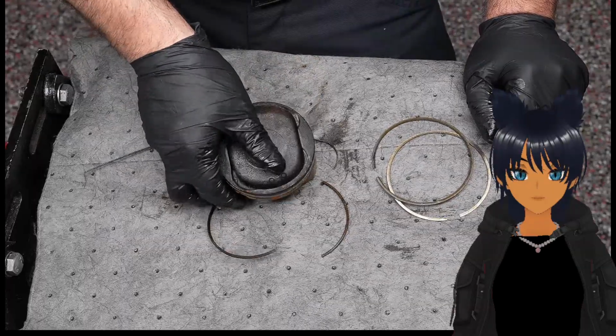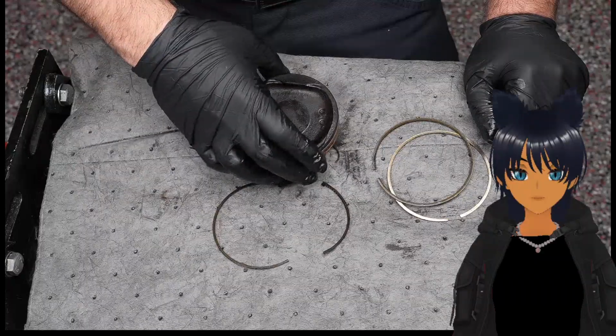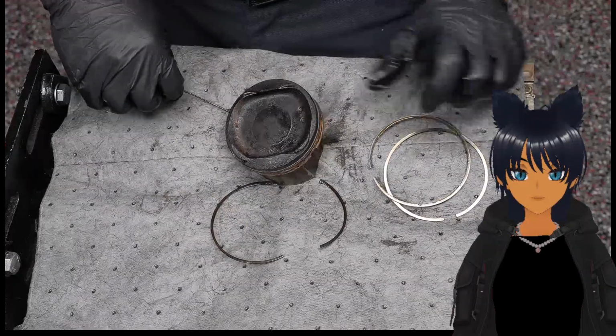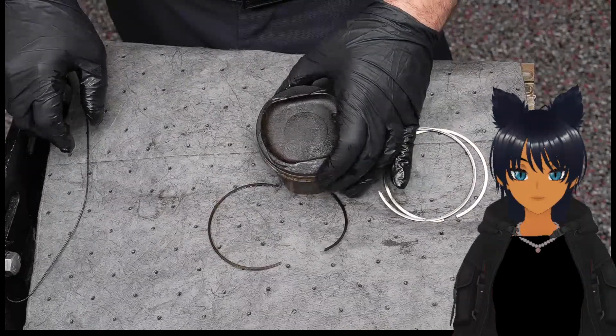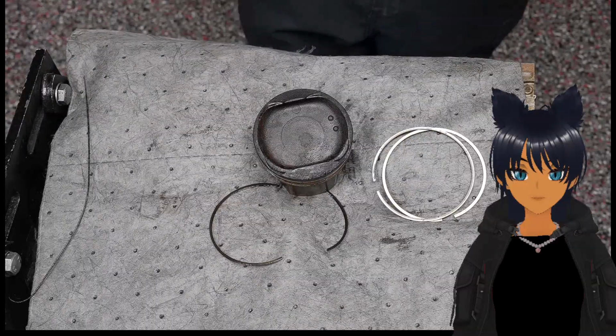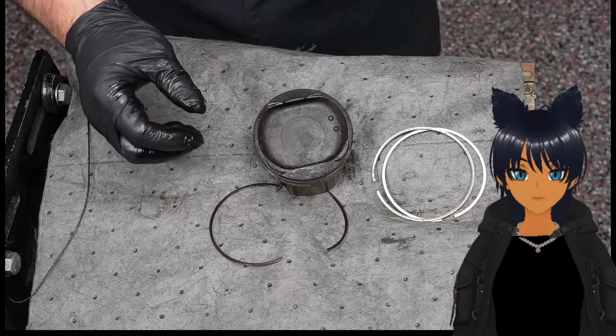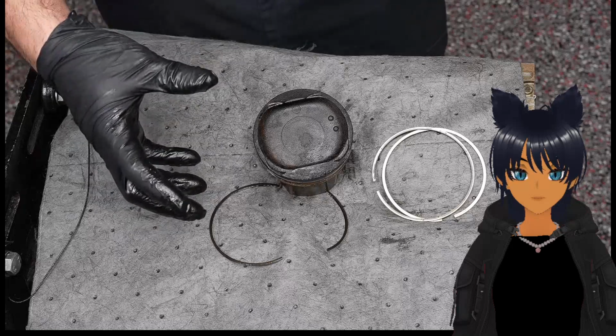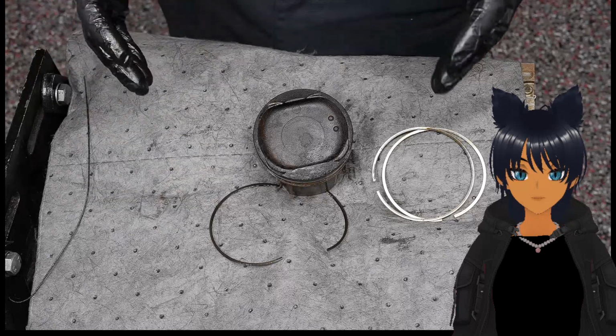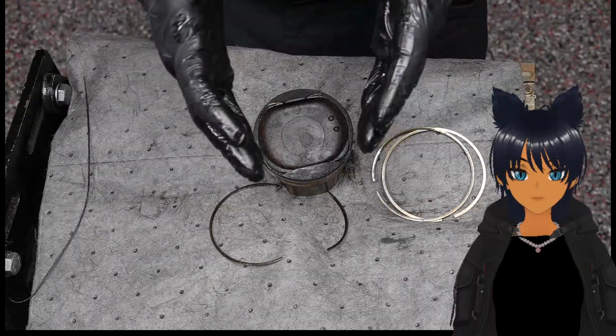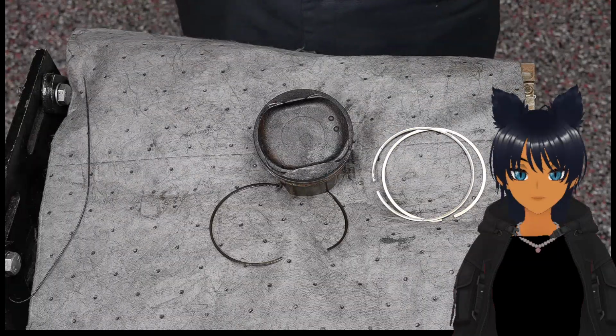Now, let's talk about other things with pistons. We're not going to get too much into it, but remember that mixture we talked about, a perfect amount of fuel and a perfect amount of air, which has oxygen in it. The perfect mixture, let's call it in the middle.